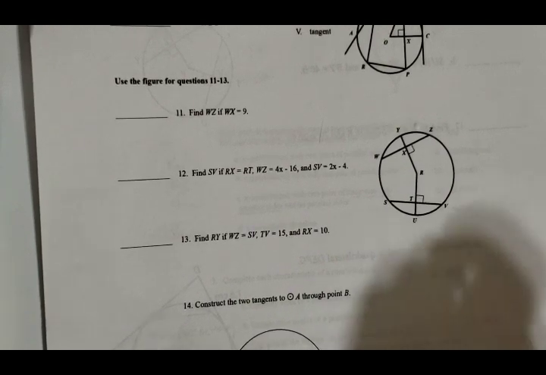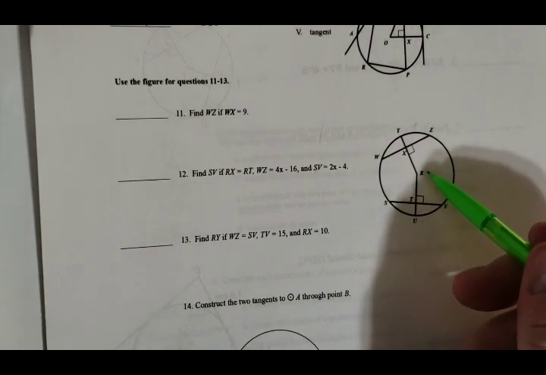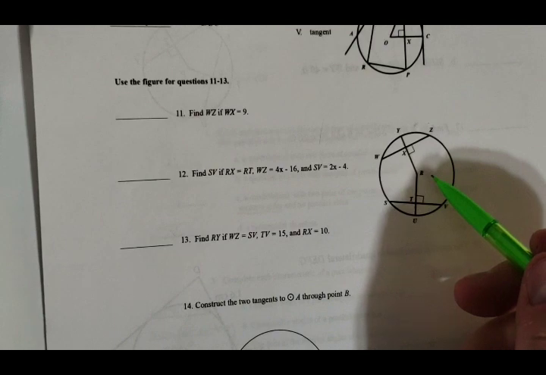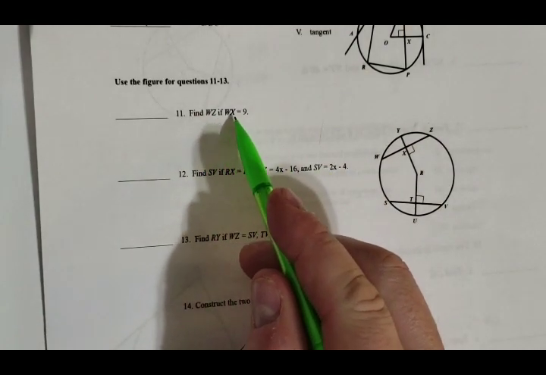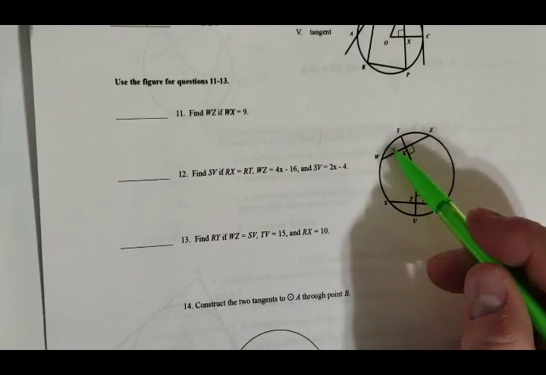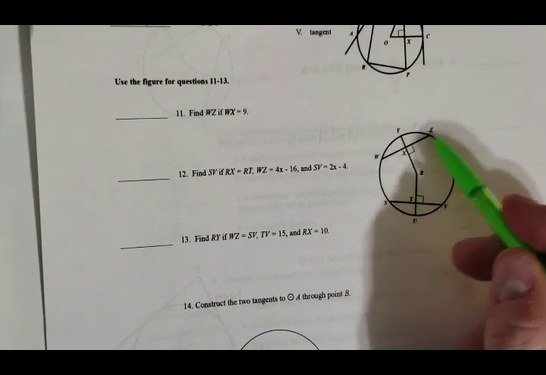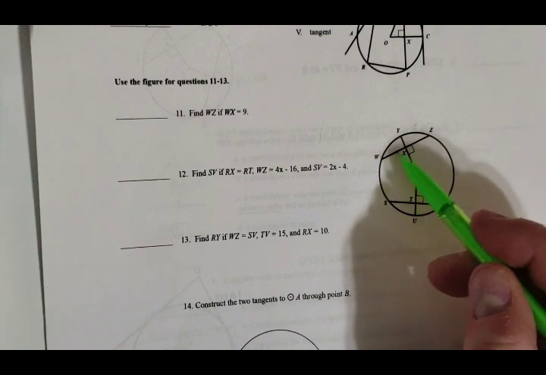All right, number 11 through 13 deals with this diagram right over here to the right of the page. So let's look at these and see what they say. 11, find WZ if WX equals 9. Find WZ, that's this whole thing, if WX equals 9.